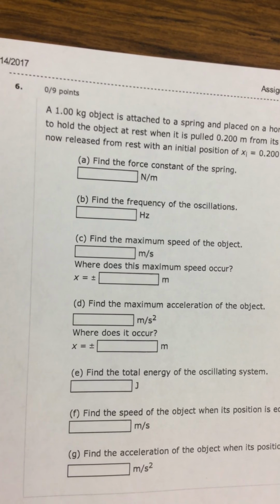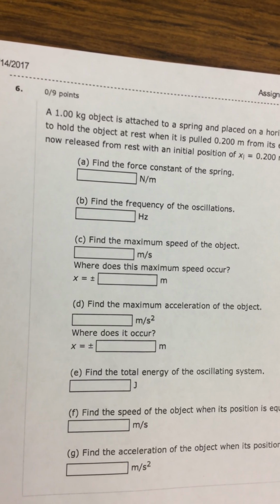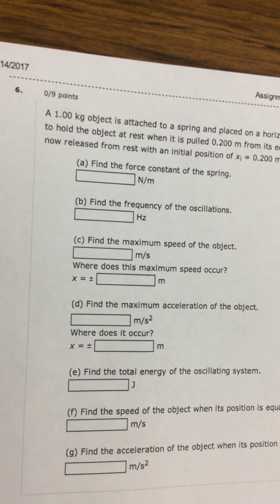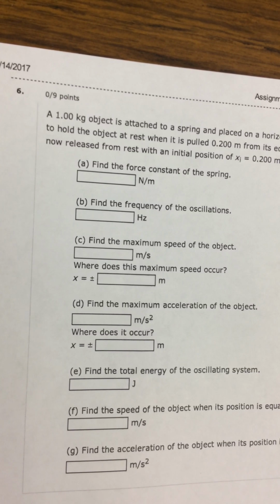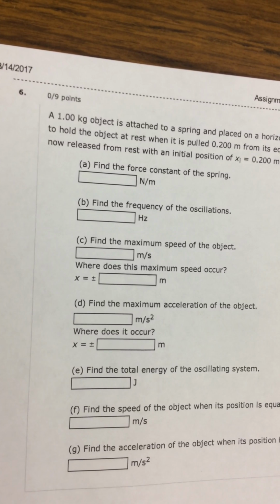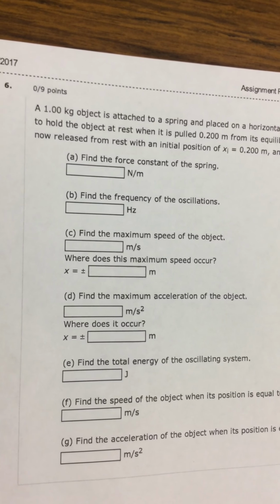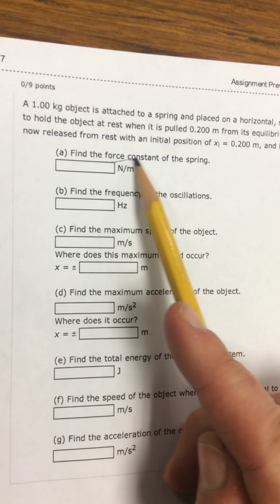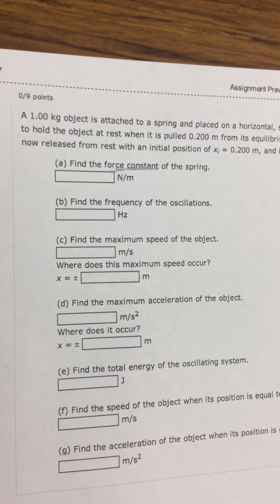Okay, so you've got a horizontal spring, no friction, you're given force, you're given an initial position. All right, so you've got your amplitude, you've got your initial force, you've got your mass. Find the force constant on the spring. I should think you should be able to use Hooke's law for that one to figure out your force constant on the spring. That shouldn't be so tough to do.